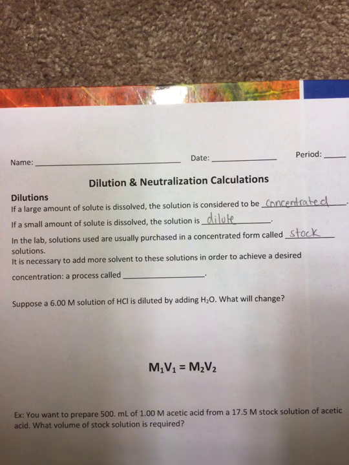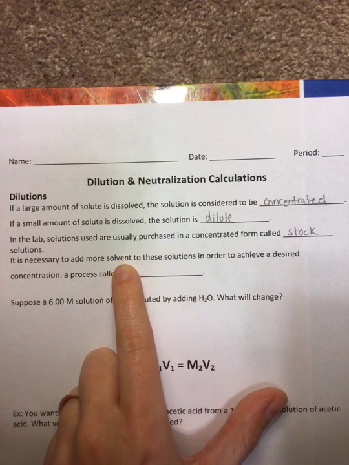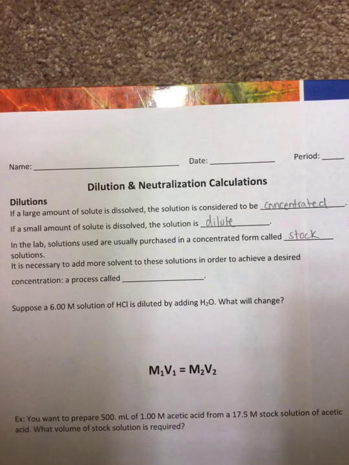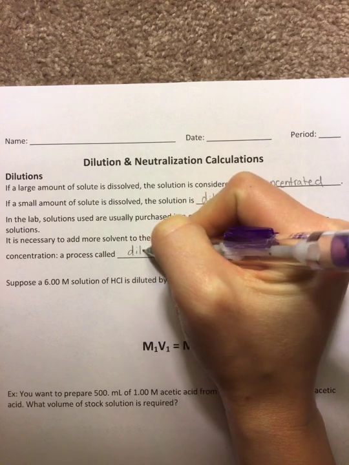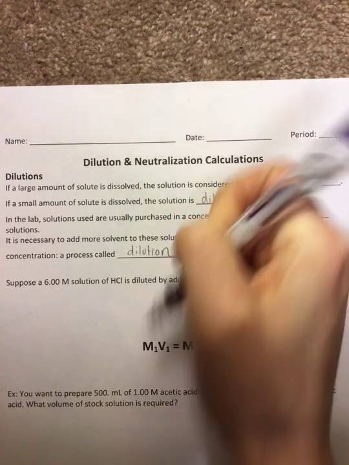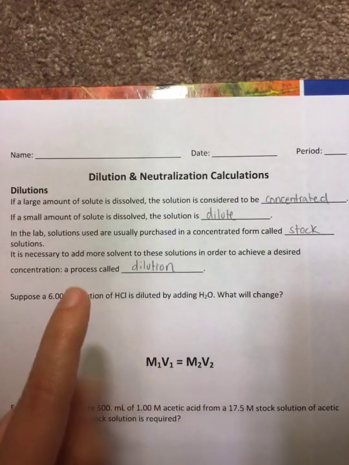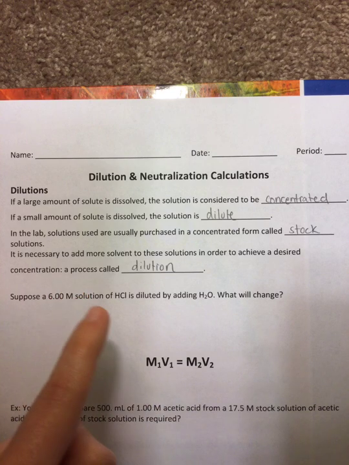I dilute them. I start with something really concentrated and I add more solvent, or more water, to the solutions until I get the concentration that I want, or that we need for our lab in particular. And this overall process, of course, is called a dilution.